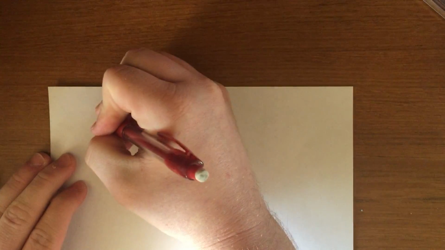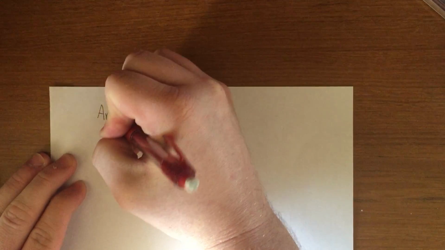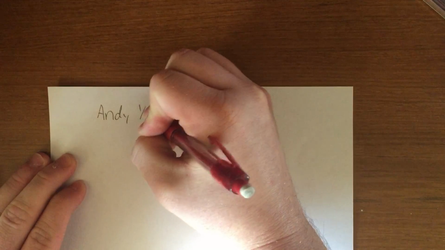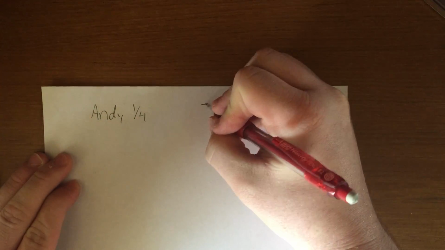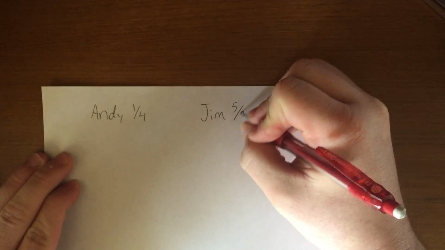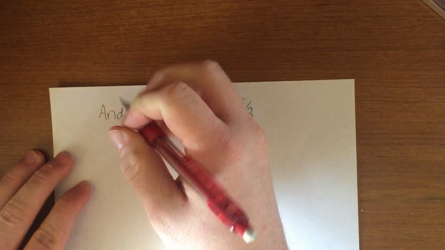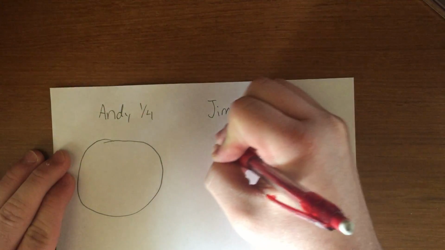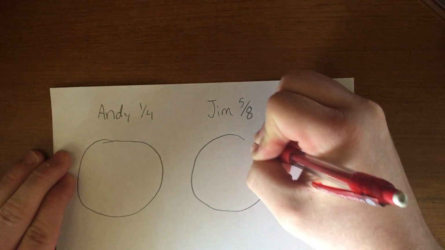So we've got Andy, who ate 1/4, and Jim, who ate 5/8. So what I'm going to do here is draw some pizzas to represent how much they both ate.